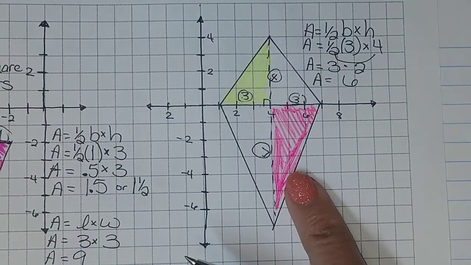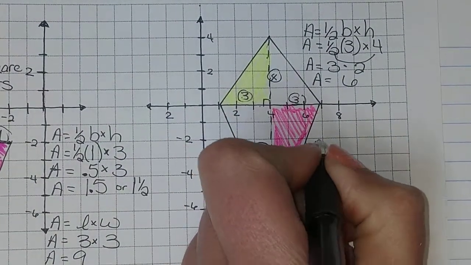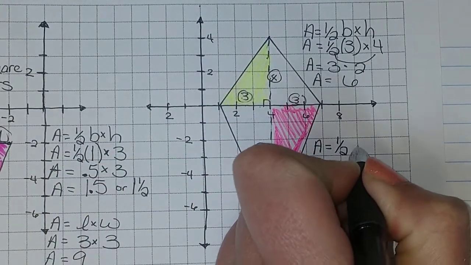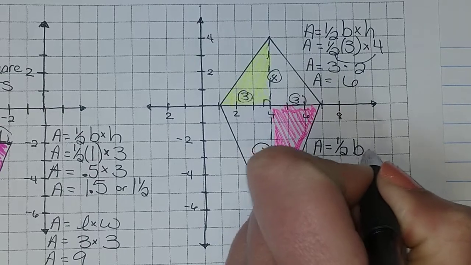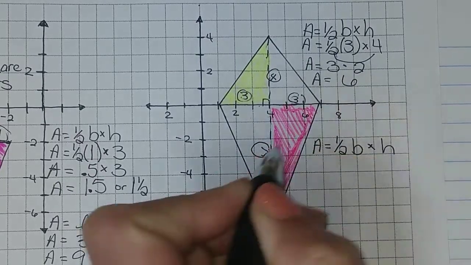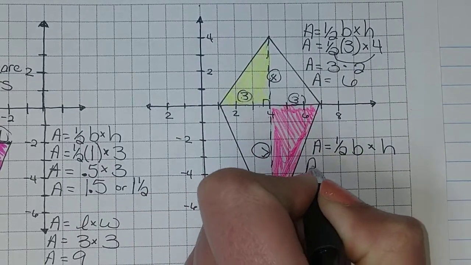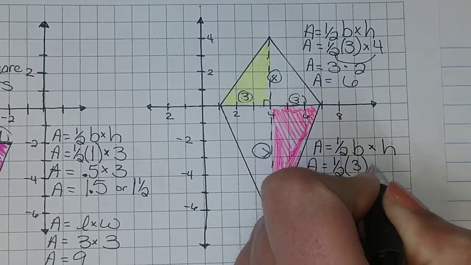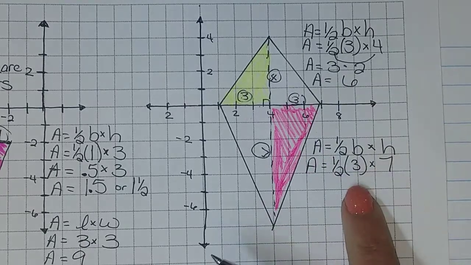Let's find the area for this triangle. Again, its area equals 1/2 base times height. Area equals 1/2 of 3 times 7.